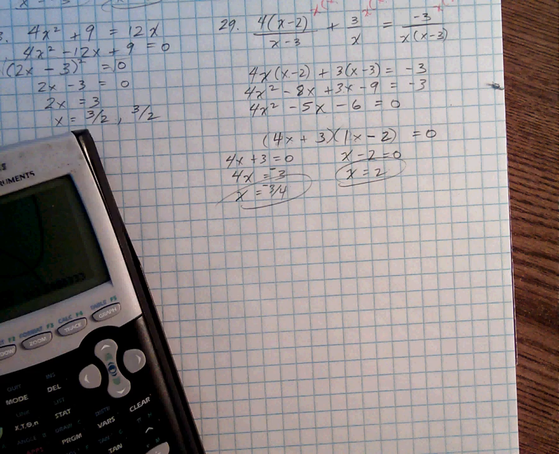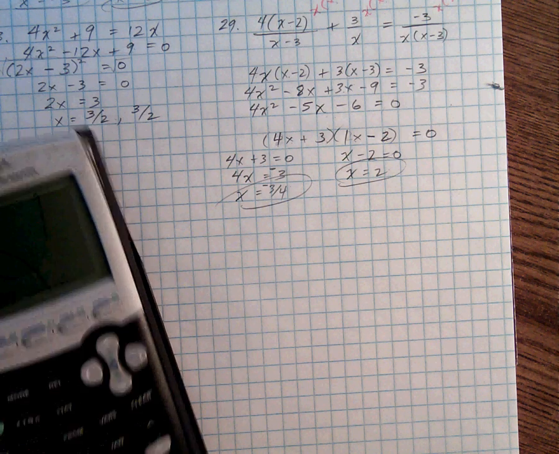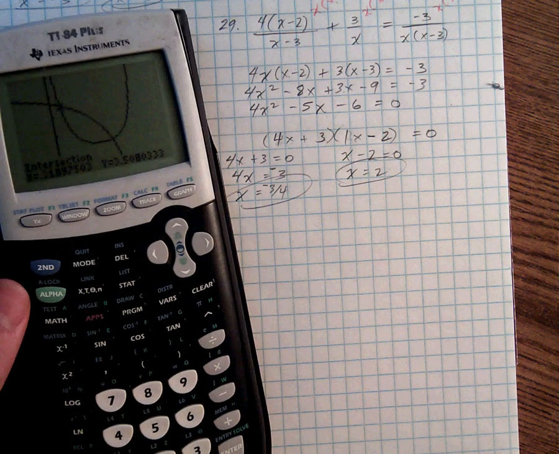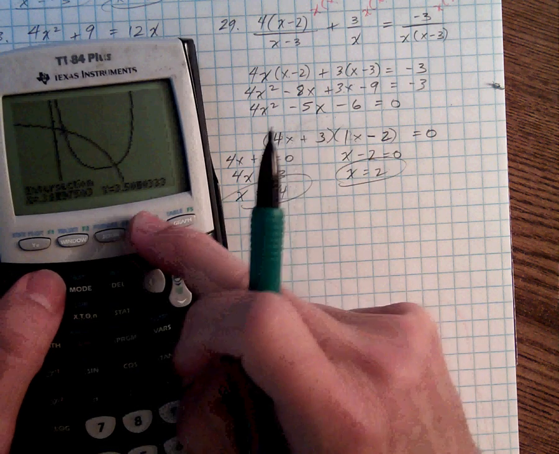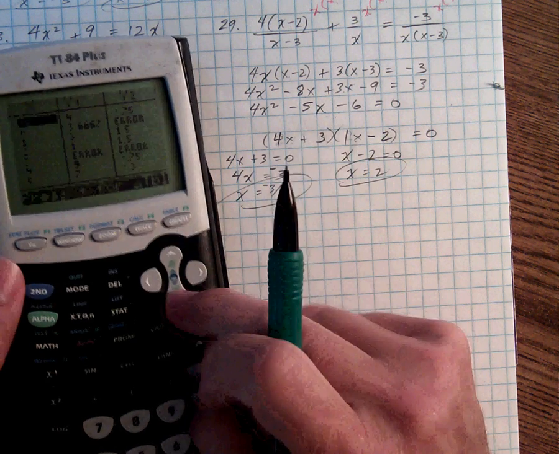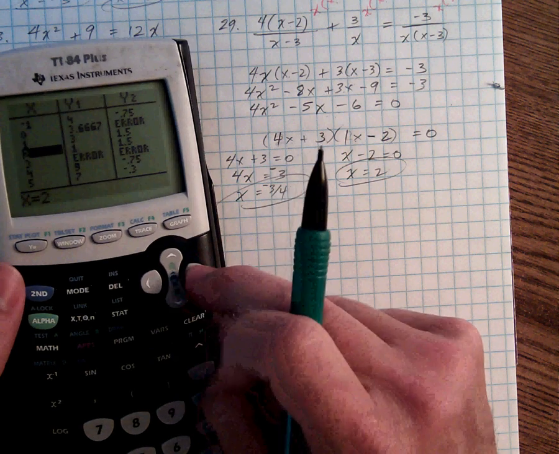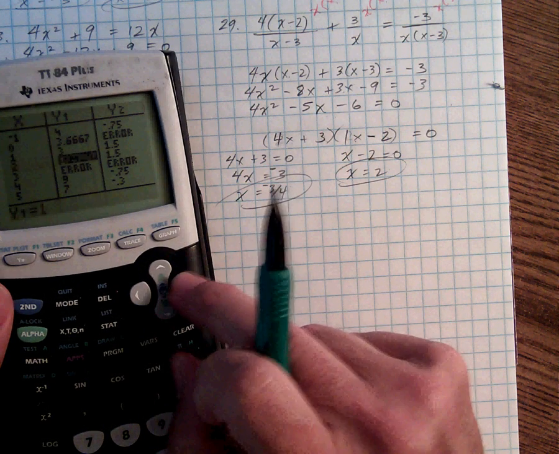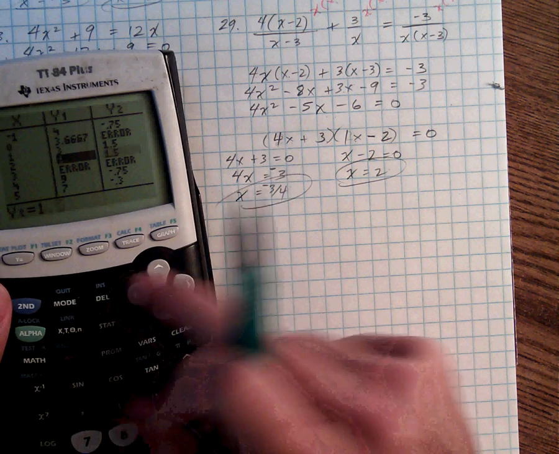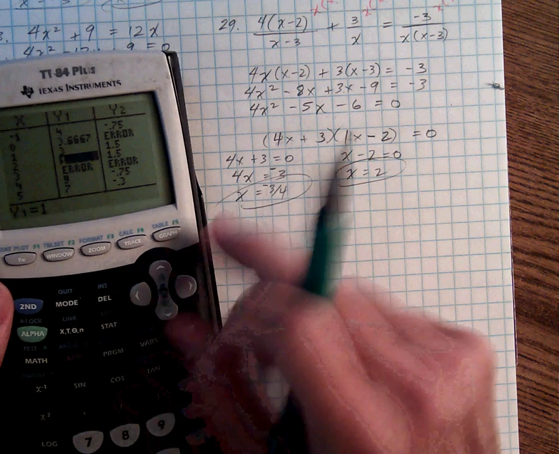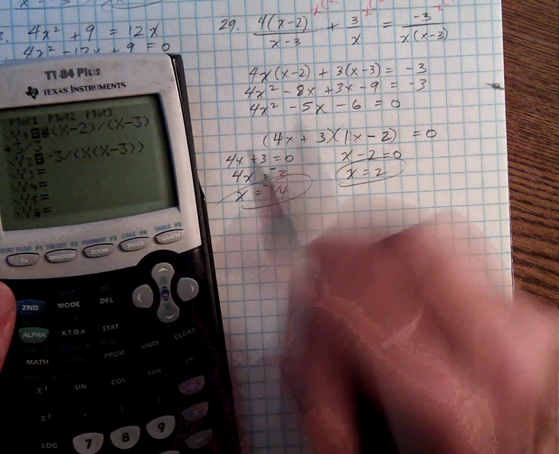I must have made a mistake. I either made a mistake there or I graphed it wrong. Alright, let's try the other one. Let's go to the table and see if 2 is an answer. 2 is not. Because they're not the same right there. So I put it in wrong.